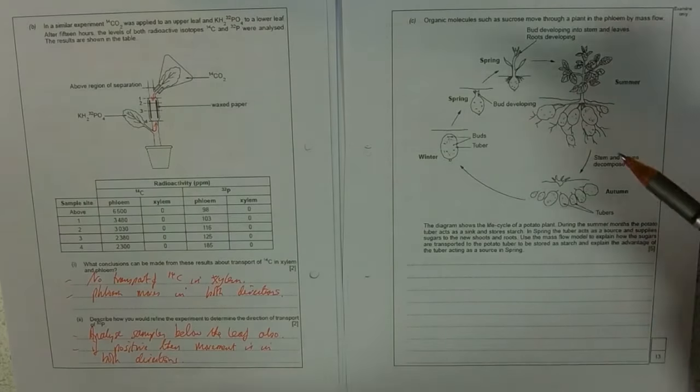So a little bit more straightforward with that one. And then thank goodness for part C. Part C is just, here we go. Here's a chance to give some of our knowledge.